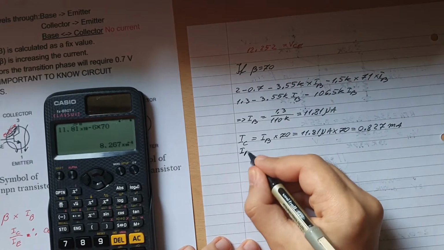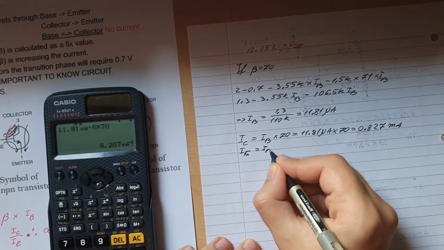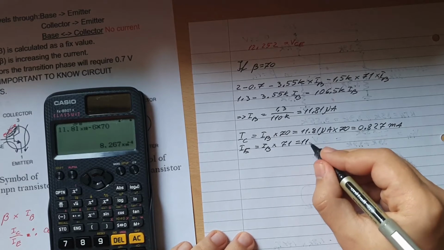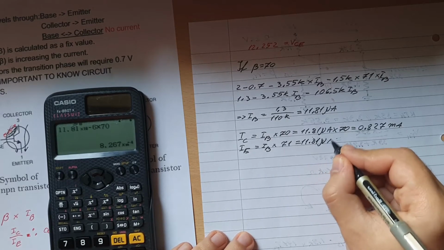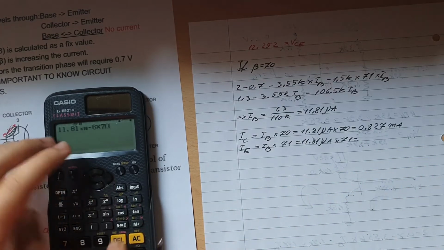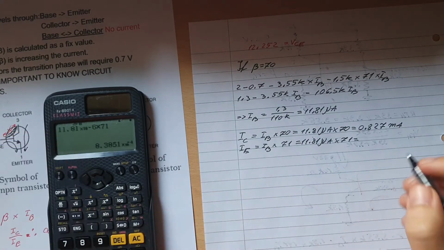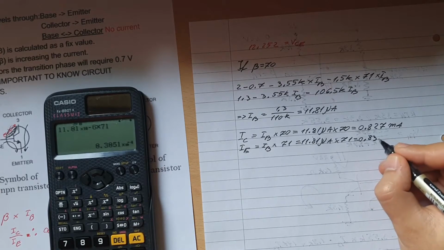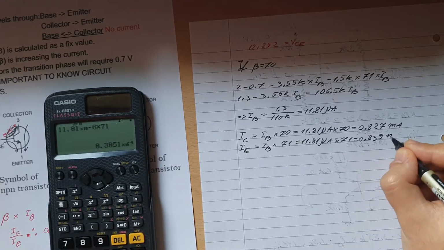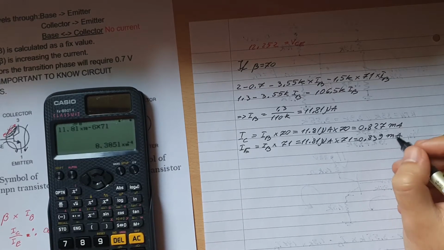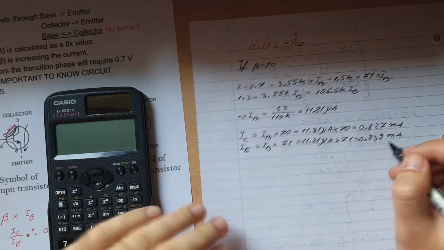And then IE will be equal to IB times 71, that's 11.81 microamps times 71, and that's 0.839 milliamps. Alright, now that we know these two currents, we can simplify VCE.